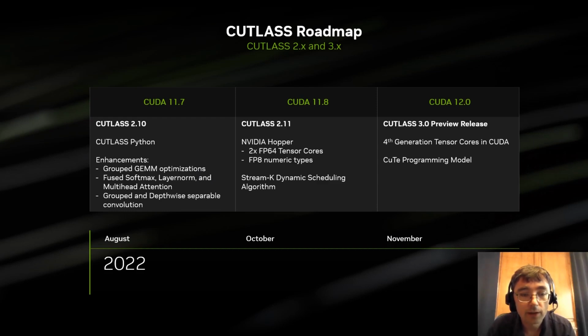It also includes feature enhancements and performance optimizations for grouped GEMM, fused kernel compositions for computing softmax and layer norm for multi-head attention applications, as well as grouped and depth-wise separable convolution. CUTLASS 2.11, planned for release in October 2022, is aligned with CUDA 11.8. This features the enablement of the new NVIDIA Hopper GPU architecture.